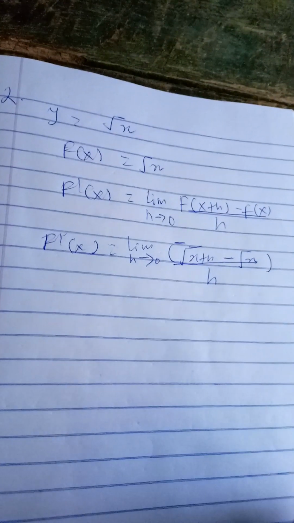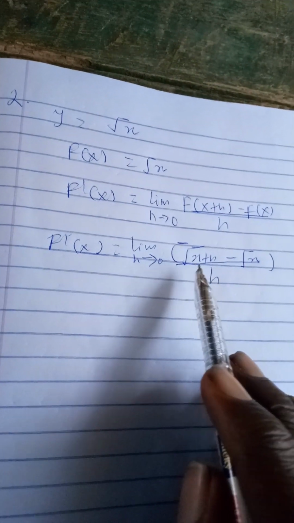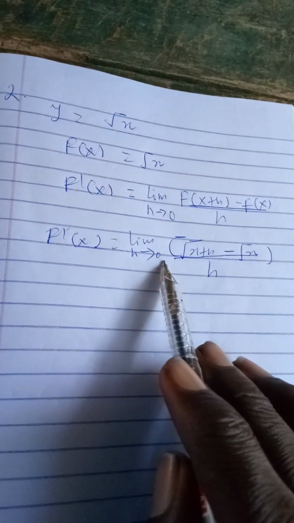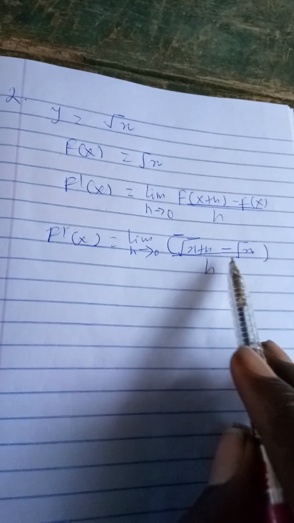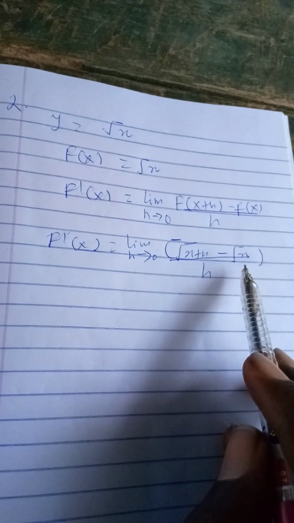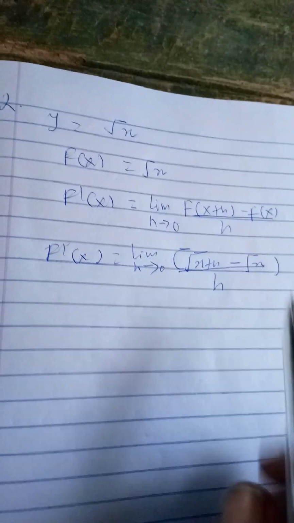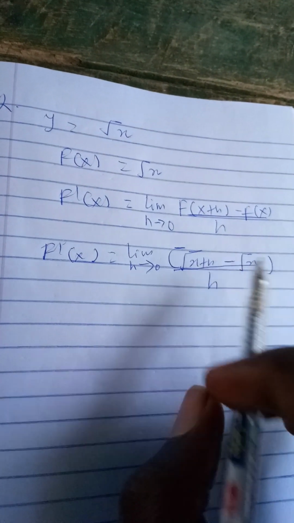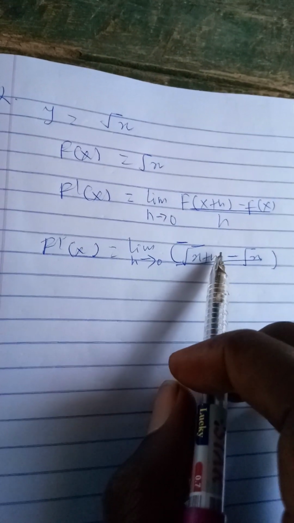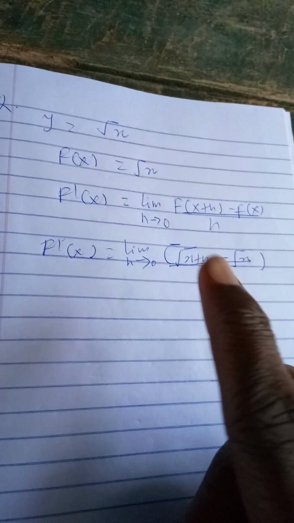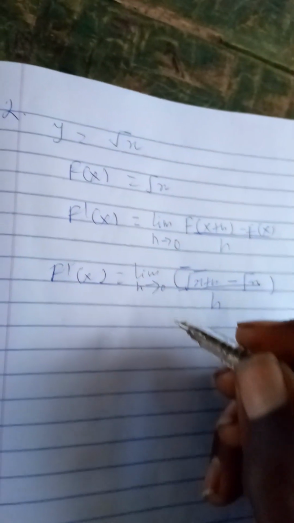Now what you have to do next: we can't apply our limit directly like this, we're going to get a wrong answer. What you have to do is multiply the numerator and the denominator by root of (x plus h) plus root of x. This is what I meant.